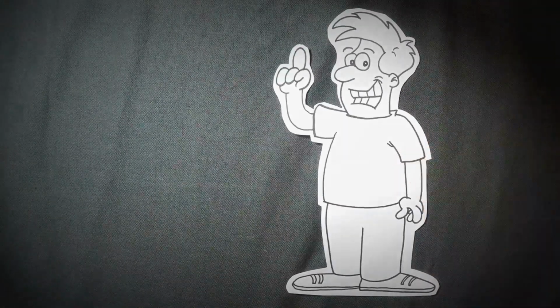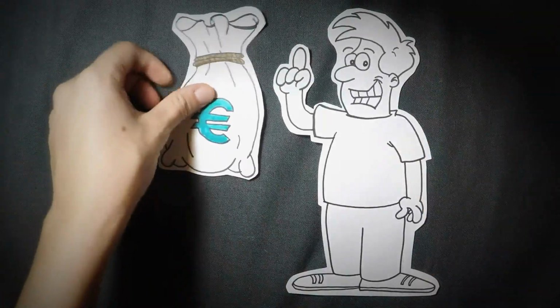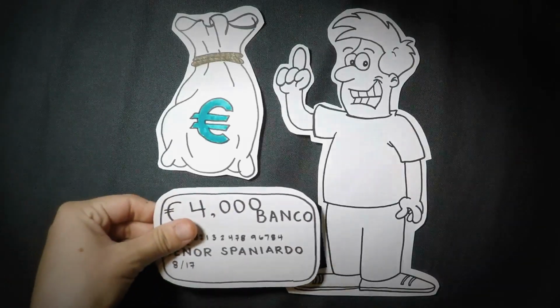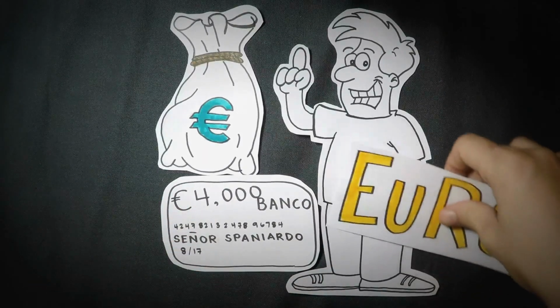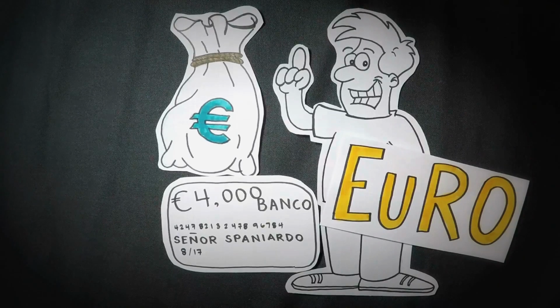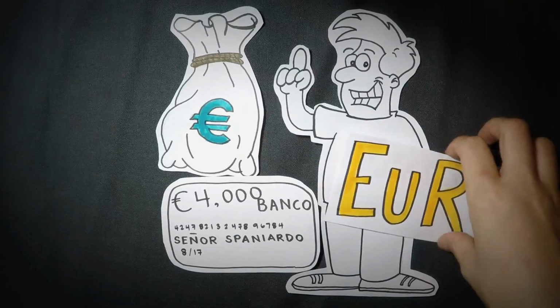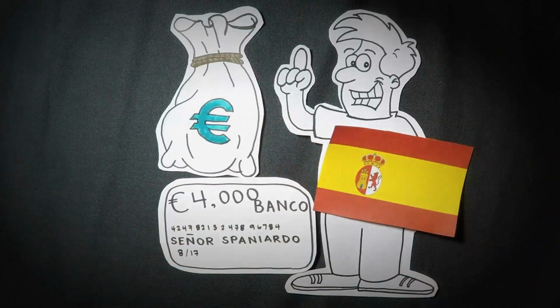How does it affect the lives of people? Take, for example, you are a Spaniard, earning 60,000 euros a year and holding about a 4,000 euro balance on your credit card. And then suddenly, Spain opts out of the Eurozone. Your salary will then be converted to Spanish peseta. The money you now have is 60,000 peseta.